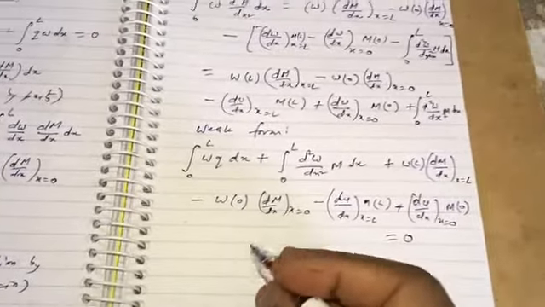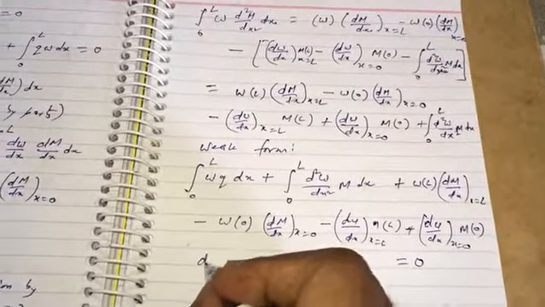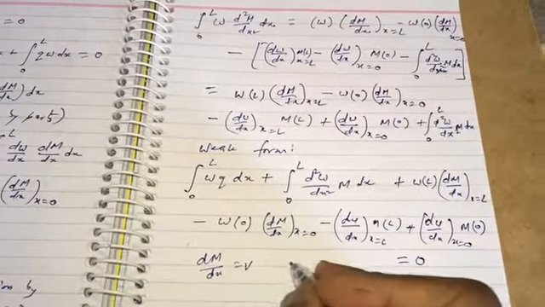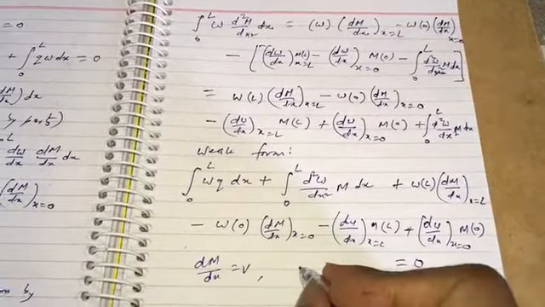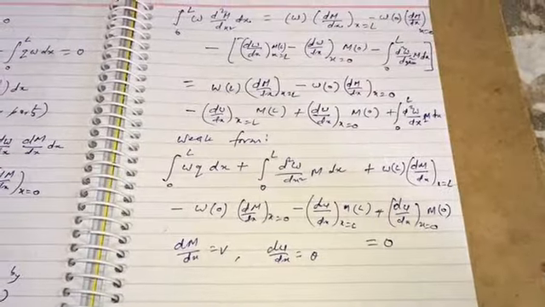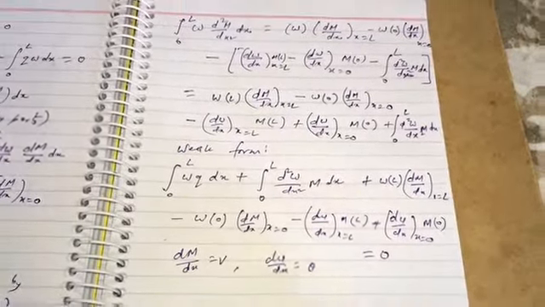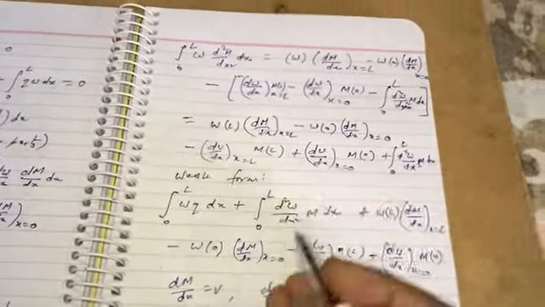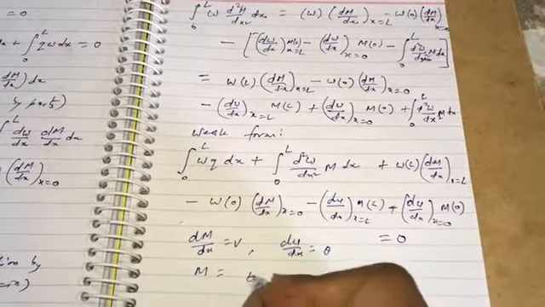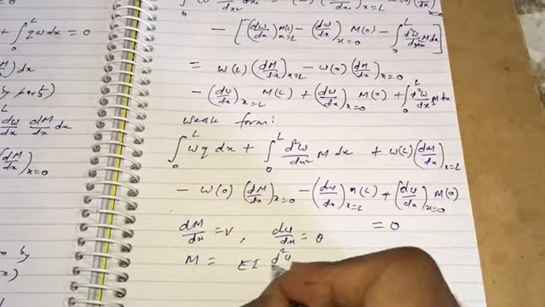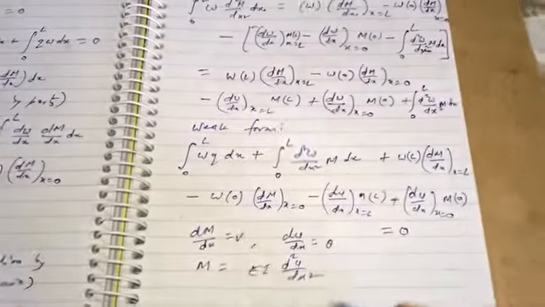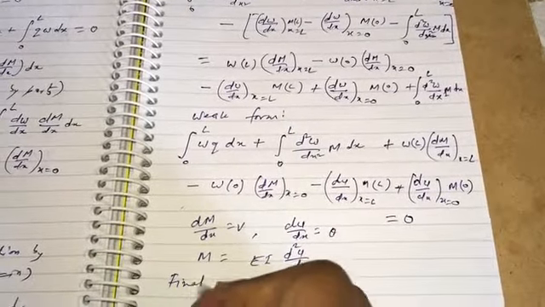Now let's put dm over dx equal to v and du dx equal to theta into this equation, and we will also expand m now. So instead of writing just m, we write m equal to EI d square u over dx square. So this we put here, and then we will have the final weak form.